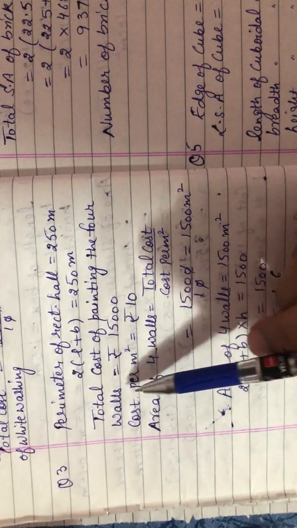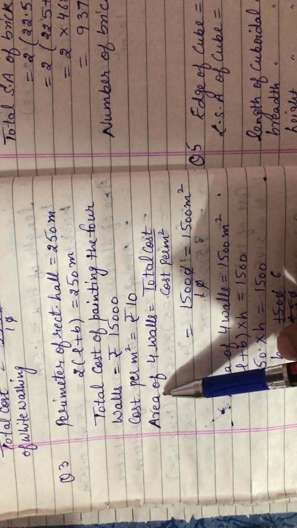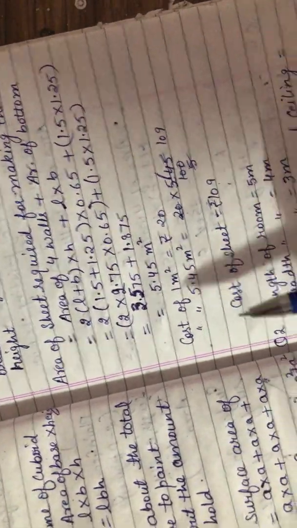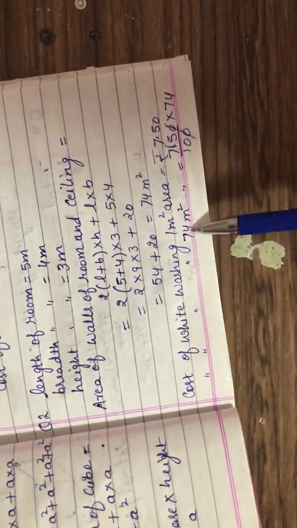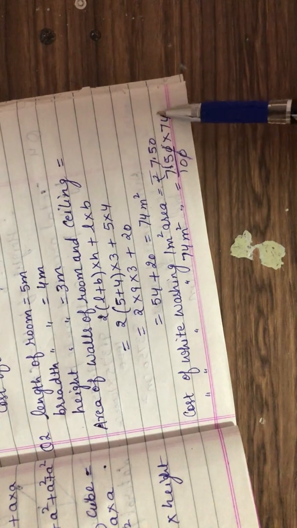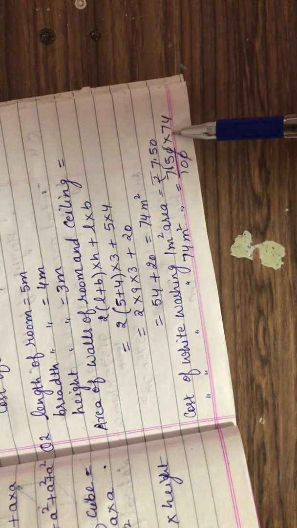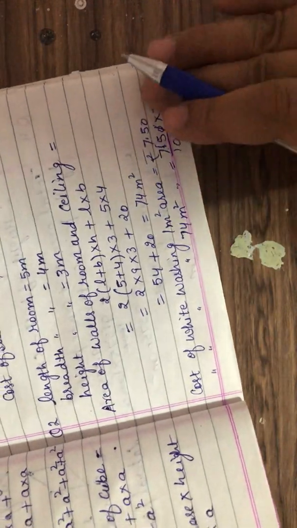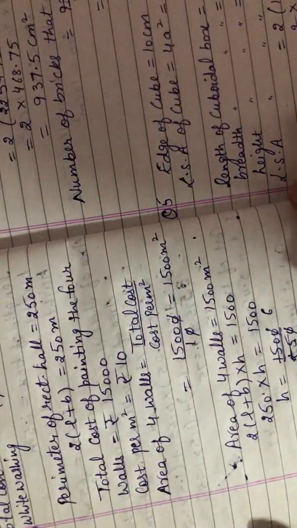This is very important. If total cost and cost per meter square are given, we can easily find out area. As here you can see, if we want to find out total cost, we always multiply rate with area, and if we want to find out area, we have to divide total cost by cost per meter square. All right, now coming to 4th question.